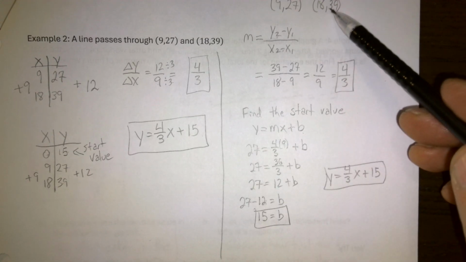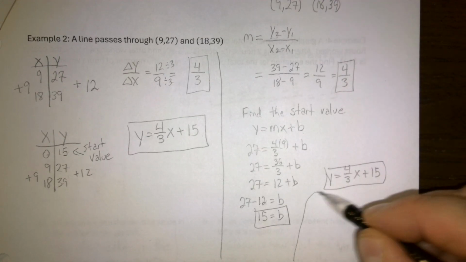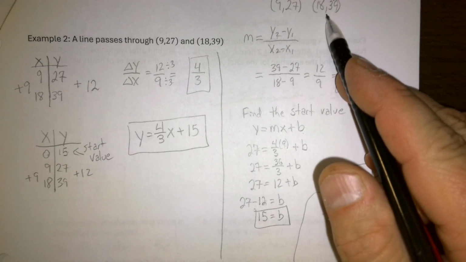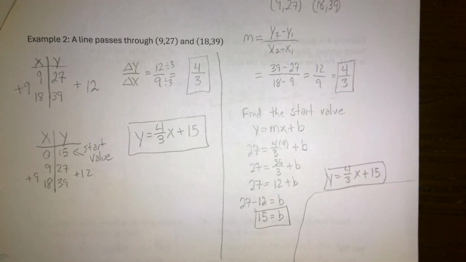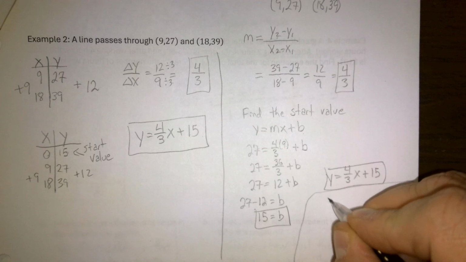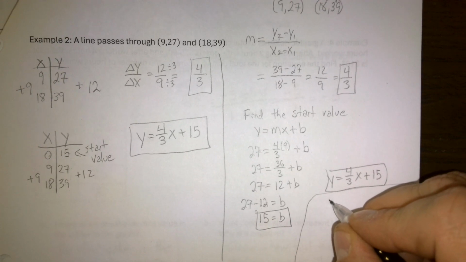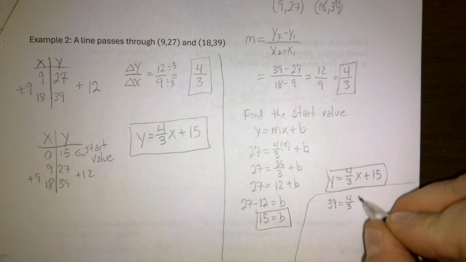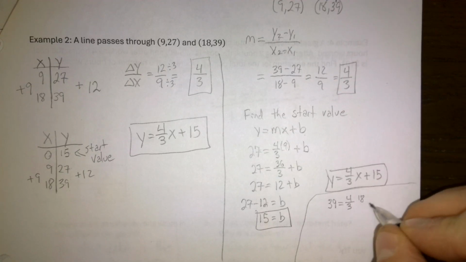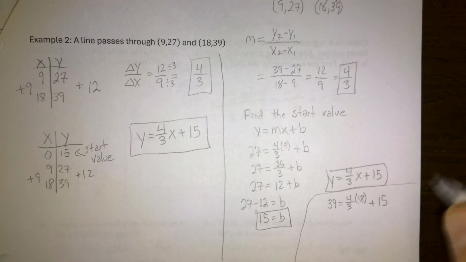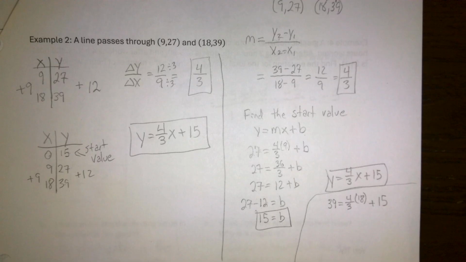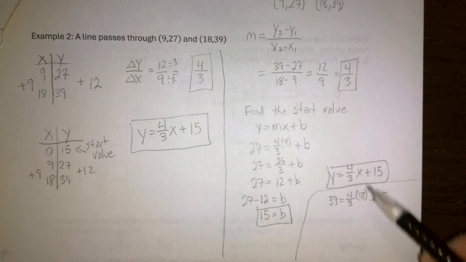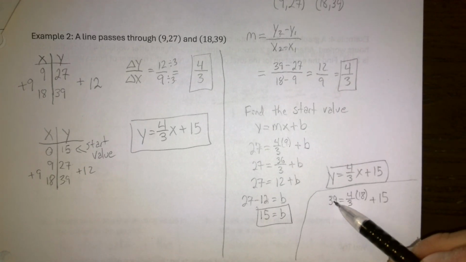All right, well, what if we use this problem? I'm going to go ahead and just block off an area here. What if I chose this point instead, 18, 39 instead of 9, 27? So I'm going to put in my 39 here for y, and 18 for the x value. I apologize. I think I said 4/3 for x. I really need to not do these videos this late at night. I apologize. So x is 18, y is 39.